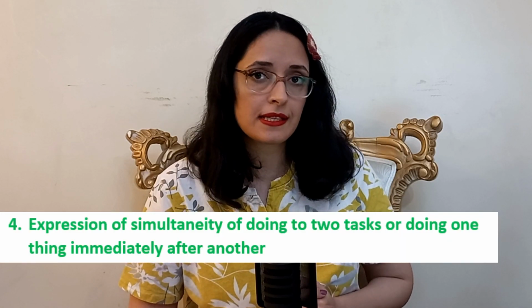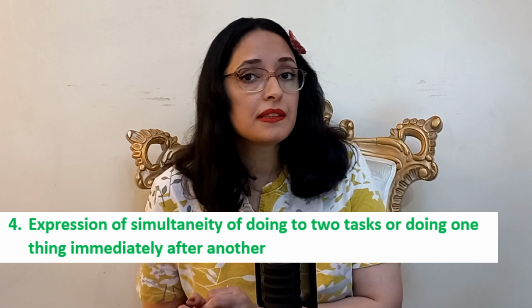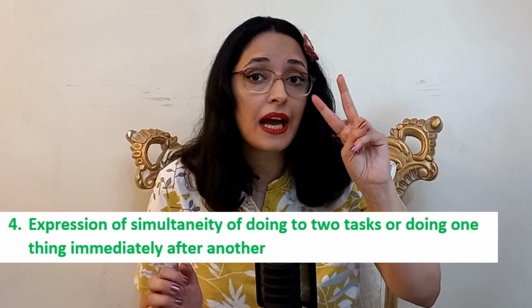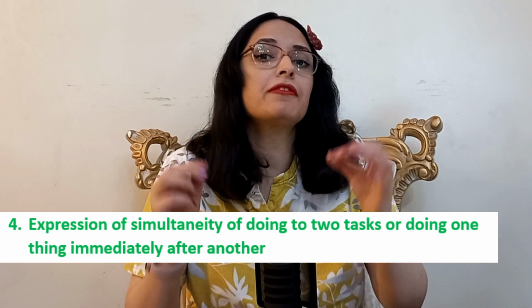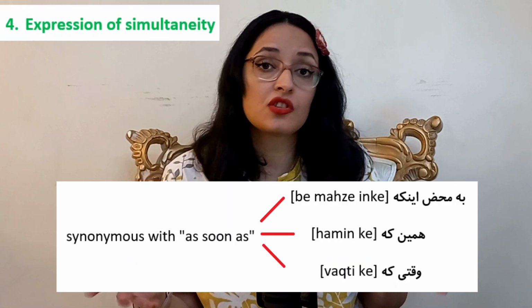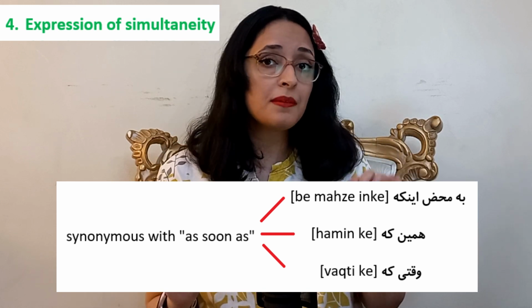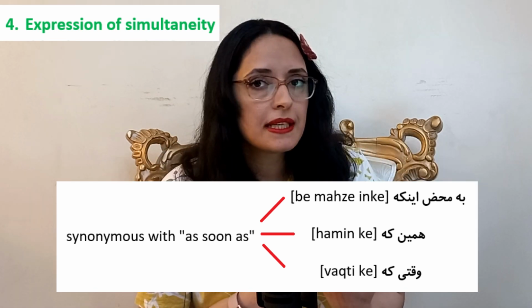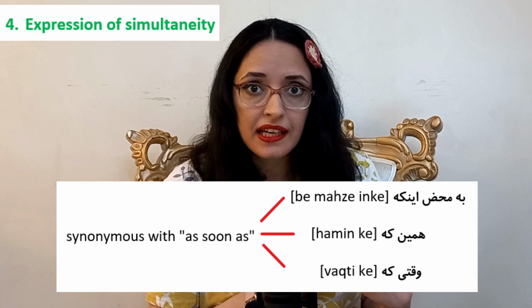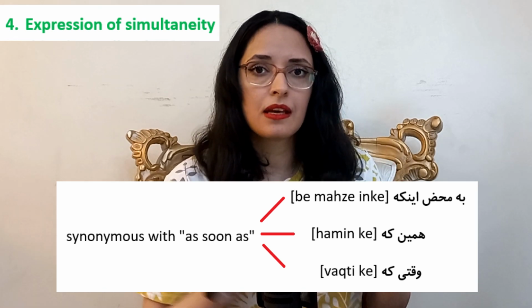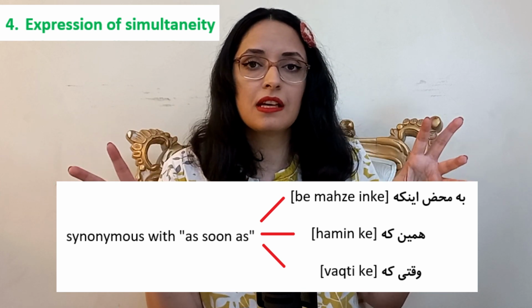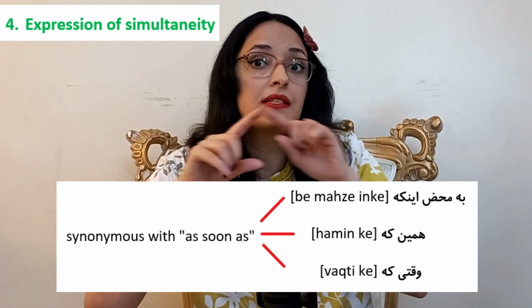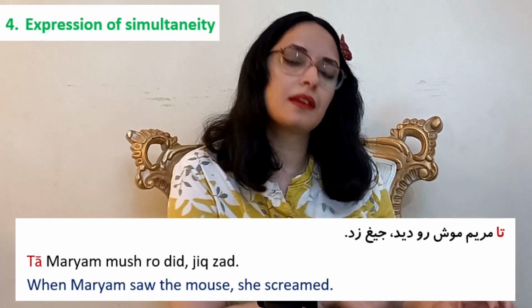The fourth usage of this linking word is expressing the simultaneity of doing two tasks, or doing one thing immediately after another. In this usage, ta is synonymous with همین که، وقتی که، به محض این که. So in this usage, you can also use these linking words instead of ta. They are synonyms. Let me show you in examples.